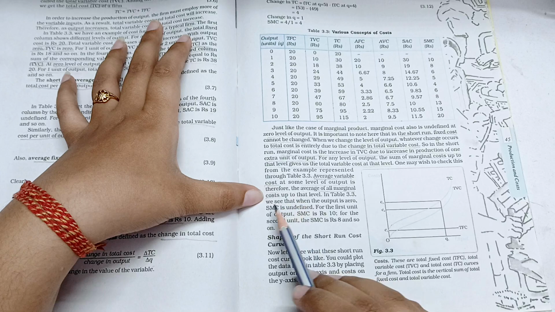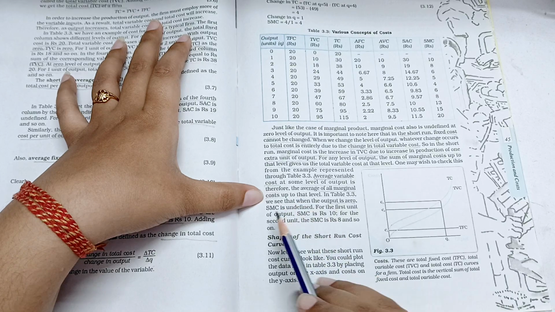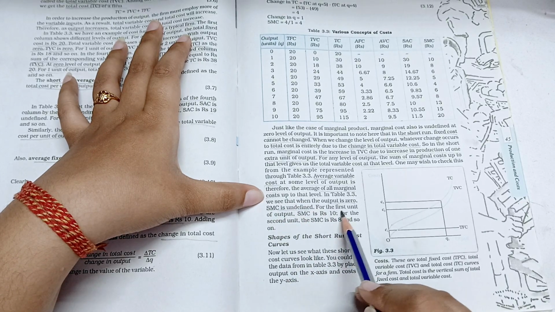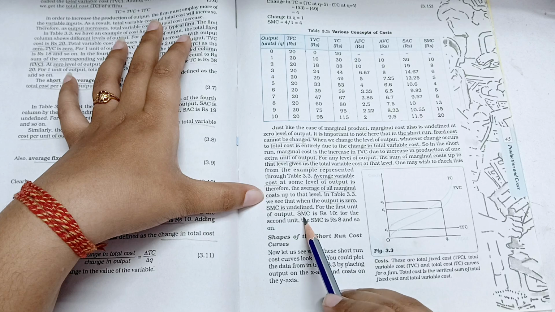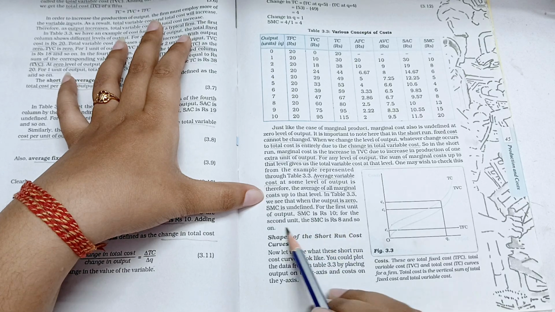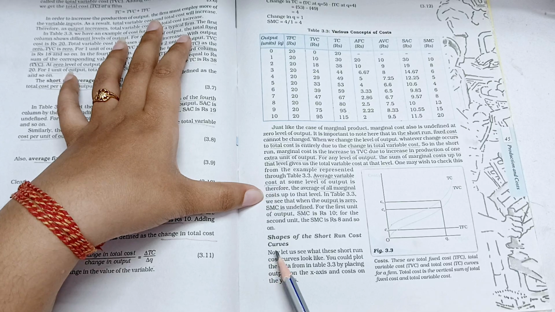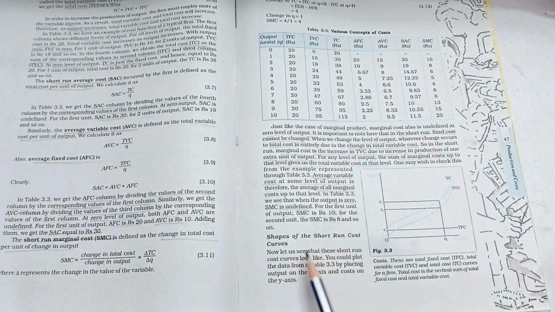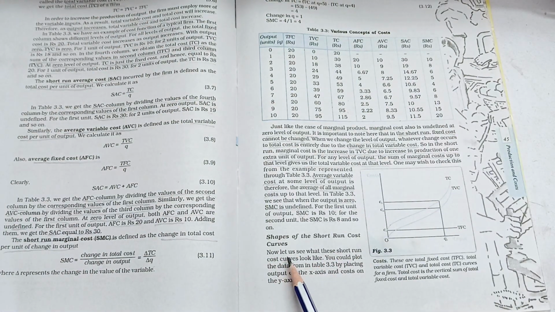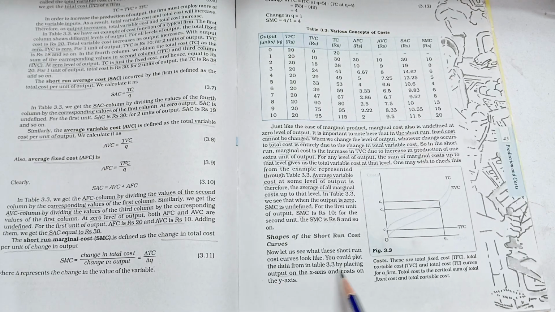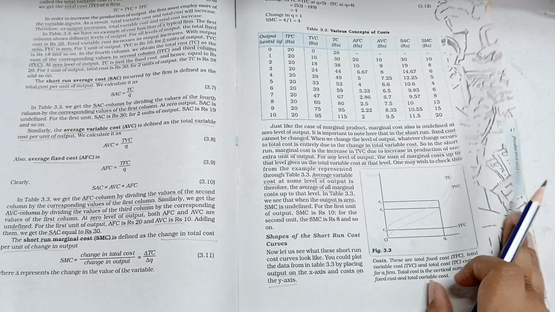In table 3.3, we see that when the output is 0, SMC is undefined. For the first unit of output, SMC is rupees 10. For the second unit, SMC is rupees 8 and so on. Shapes of the short-run cost curves. Now let us see what these short-run cost curves look like. You could plot the data from table 3.3 by placing output on the x-axis and cost on the y-axis.